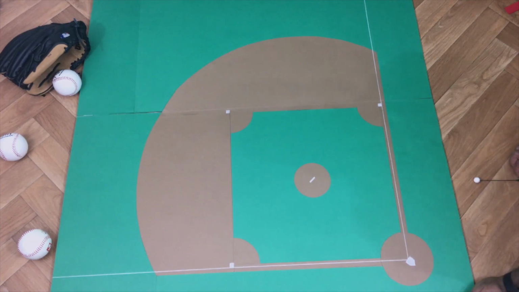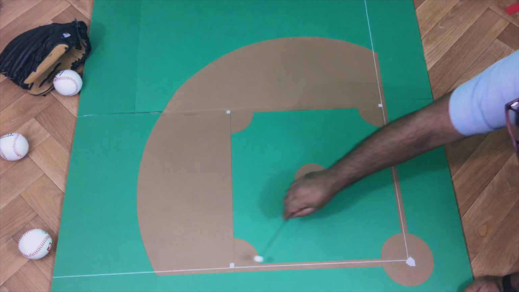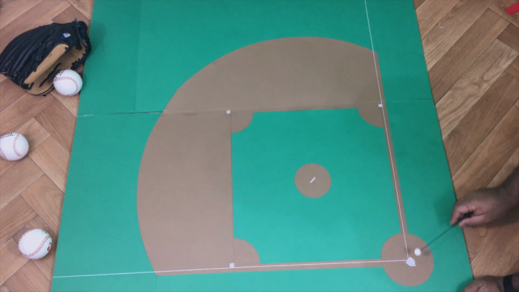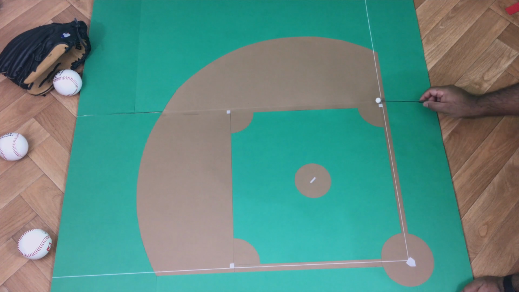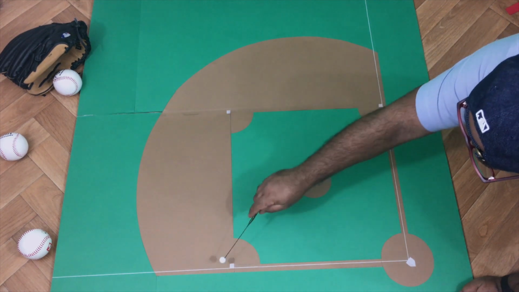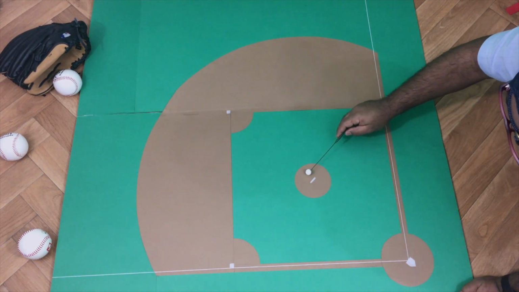In this video, I will explain the basic rules of baseball. First of all, let me show you what the playing field looks like. Here's what a baseball field looks like. The square here is called the diamond. In this diamond, we find the home plate, the first, second and third base, and the pitching mound as well.